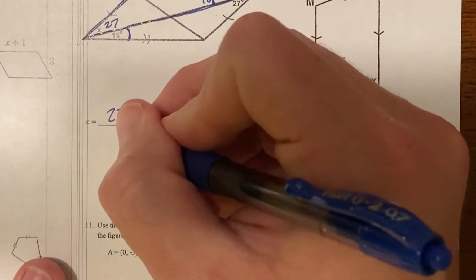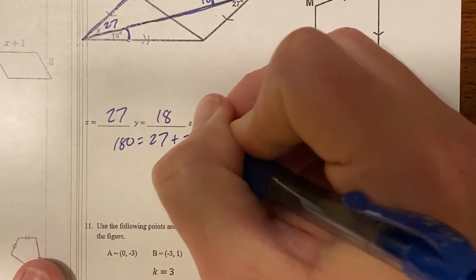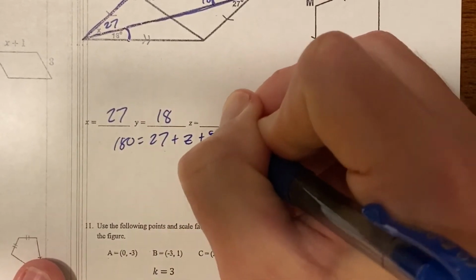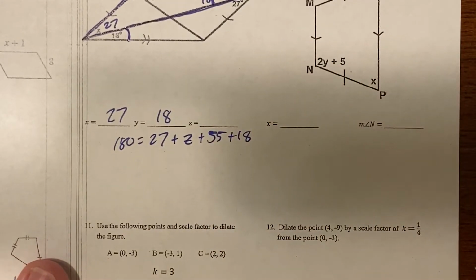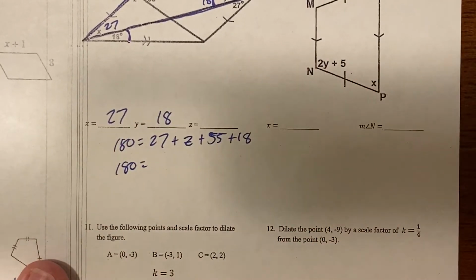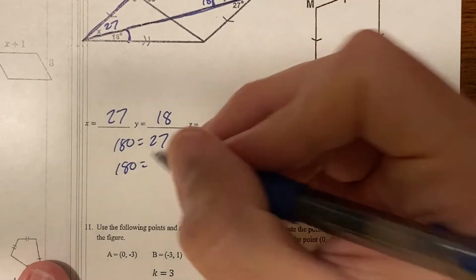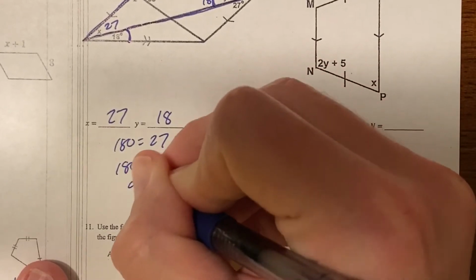Okay, so I'm going to write this down here. 180 equals 27 plus z plus 55 plus 18. And all that's going to give me 180. I got a triangle up there. Okay, so I got 180 equals whatever that is. I don't know. 27 and 18 is 45. Maybe 90. That doesn't look like a right angle, but subtract that over, you get z equals 90.